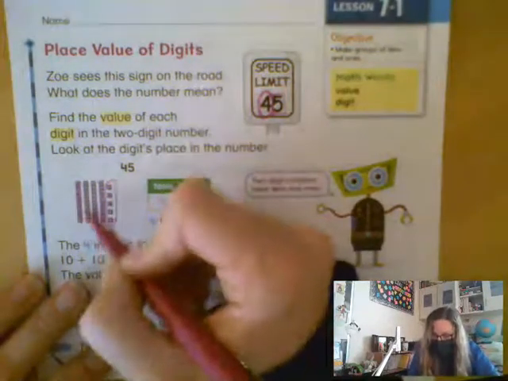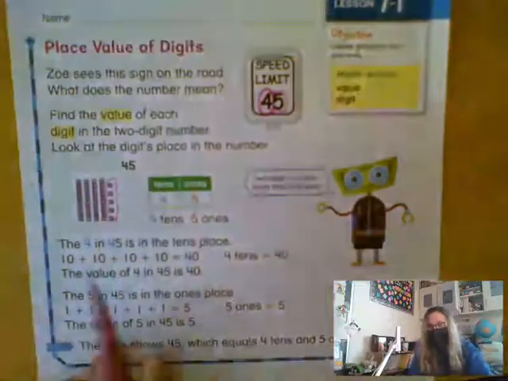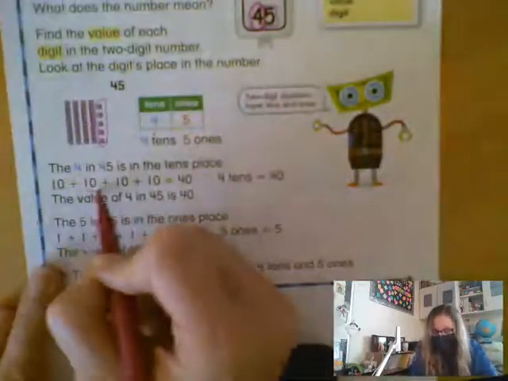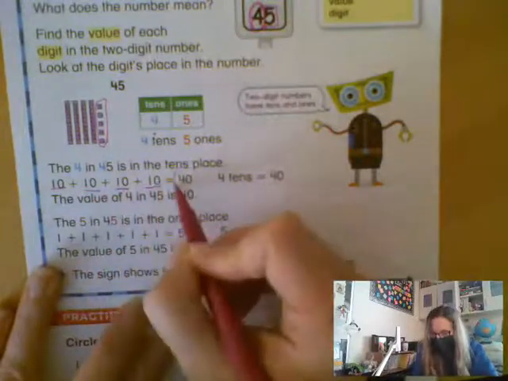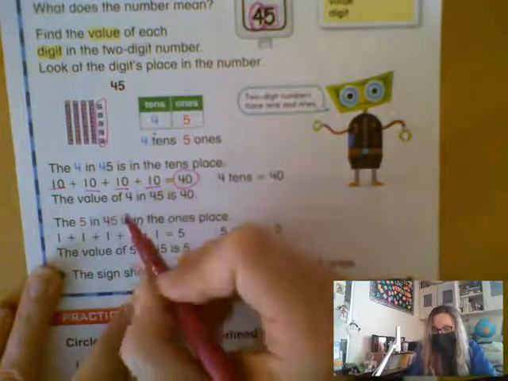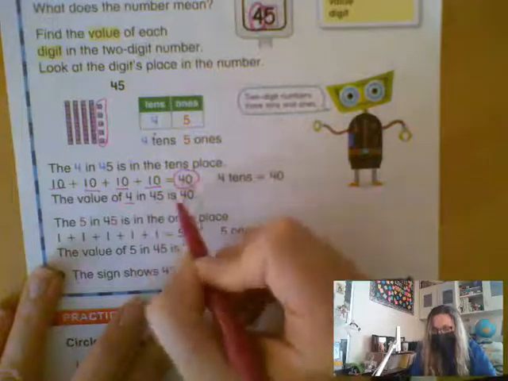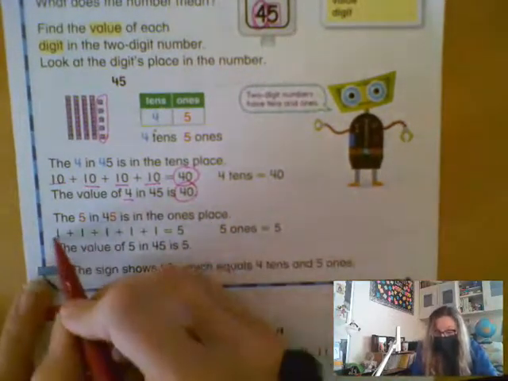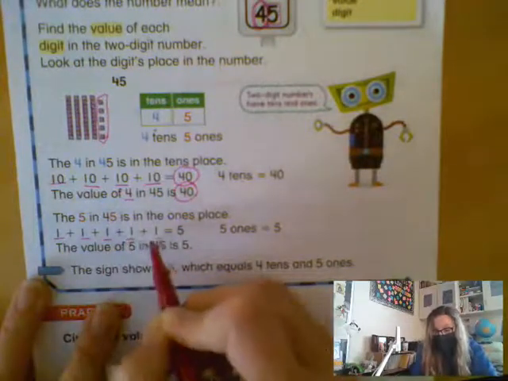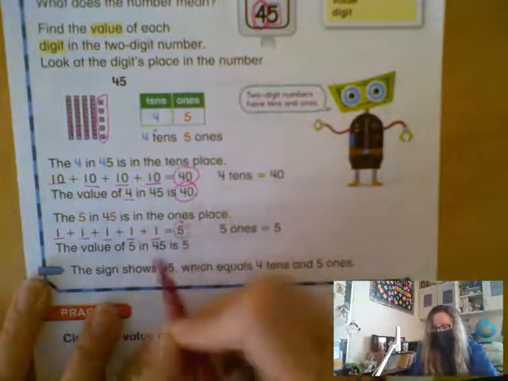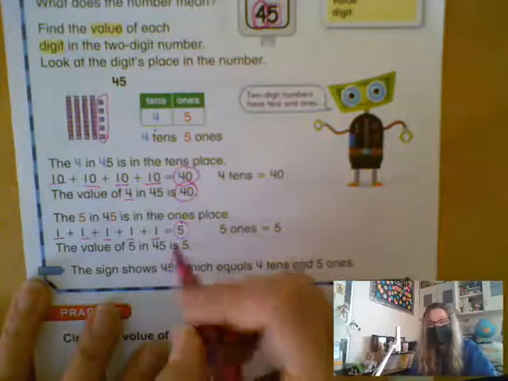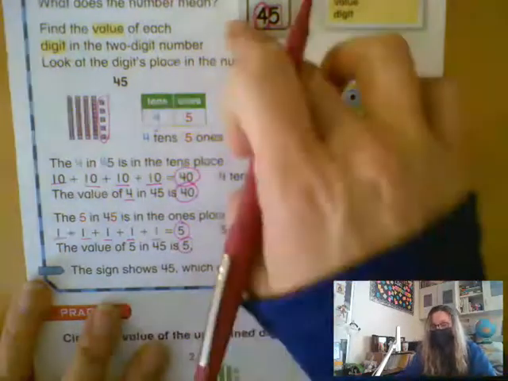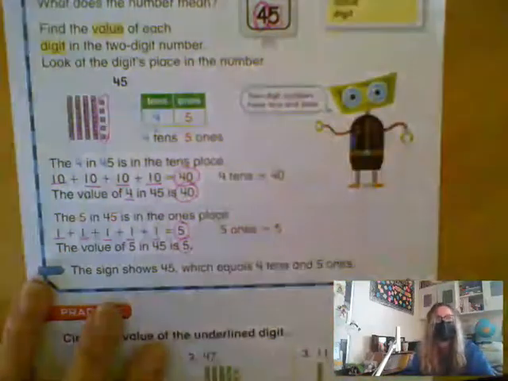40. 10, 20, 30, 40. So the 4 would be like saying, if you look here, 10 plus 10 plus 10 plus 10. That gives us 40. So the value of the 4 in 45 is 40. The 5 would be like saying 1 plus 1 plus 1 plus 1 plus 1 equals 5. So the value of the 5 in 45 is 5. So the sign shows 4 tens and 5 ones.